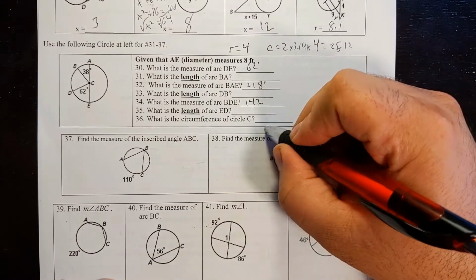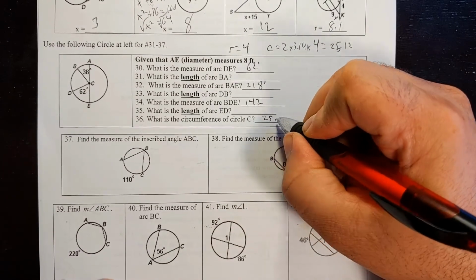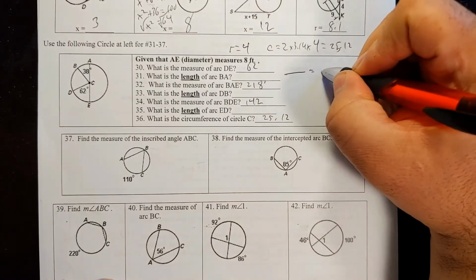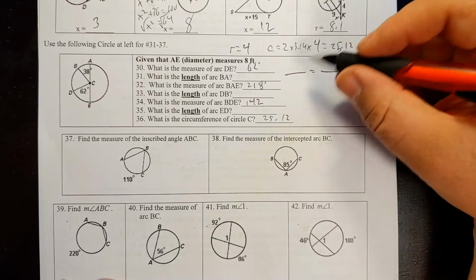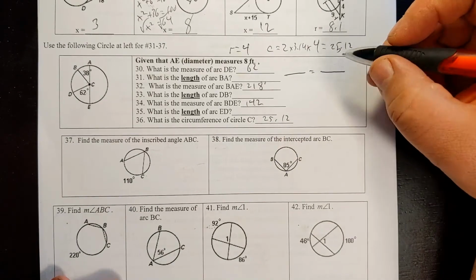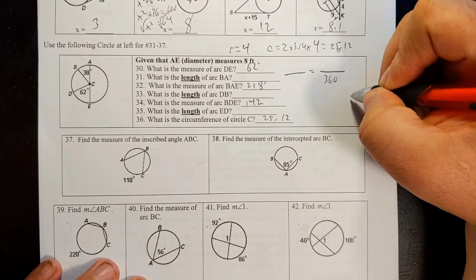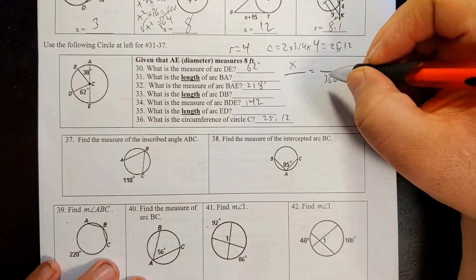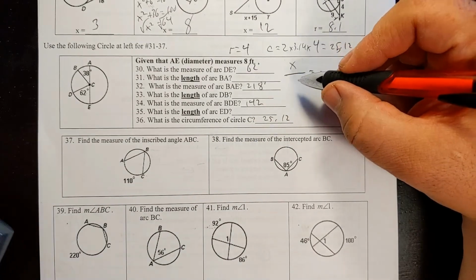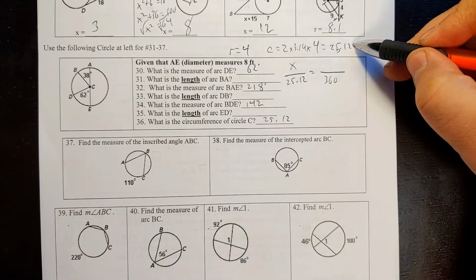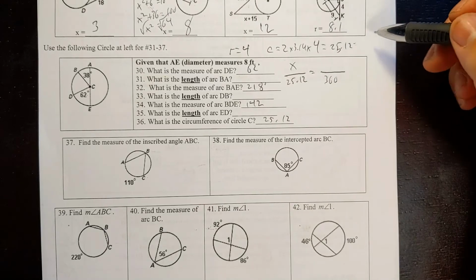And that means that's the answer for 36, 25.12. Now for all these other problems, I'm going to set up this kind of skeleton so that I know where everything goes. I'm going to put the angle on top of 360. I'm going to be looking for the piece of the circle, and the entire circle is 25.12 because the circumference is the whole circle going all the way around.